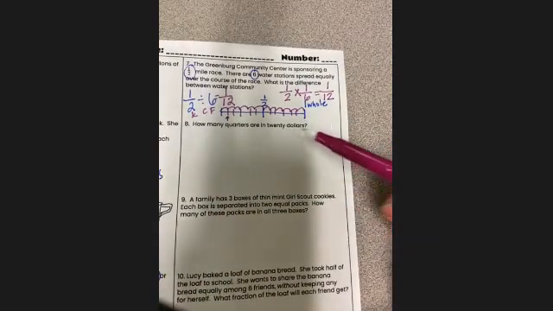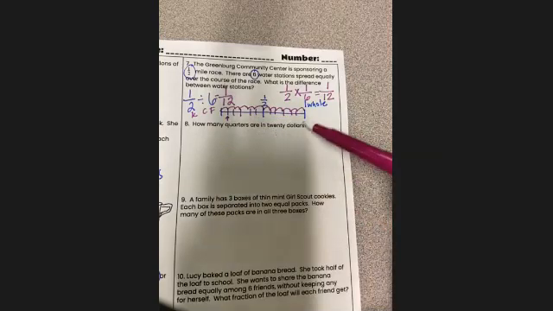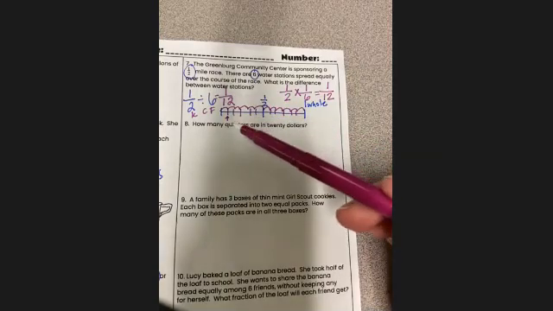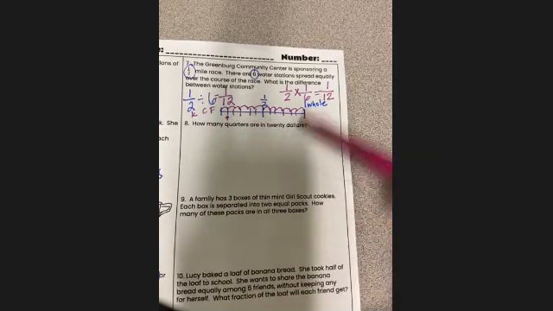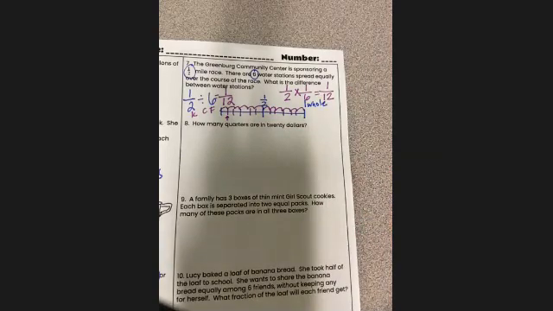The next question relates to money. How many quarters are in $20? So which is our total? Do we have a total of quarters or do we have a total of $20?